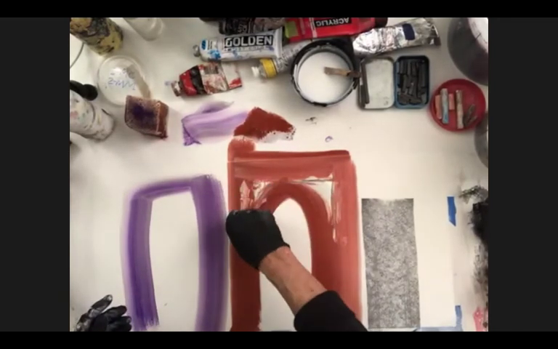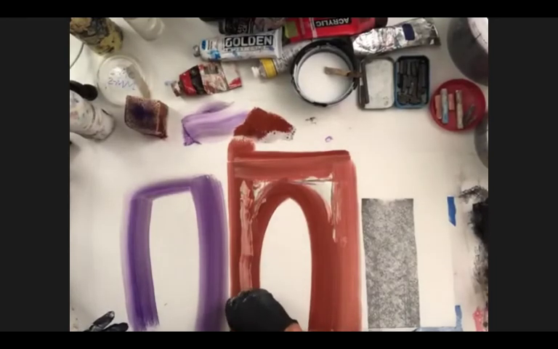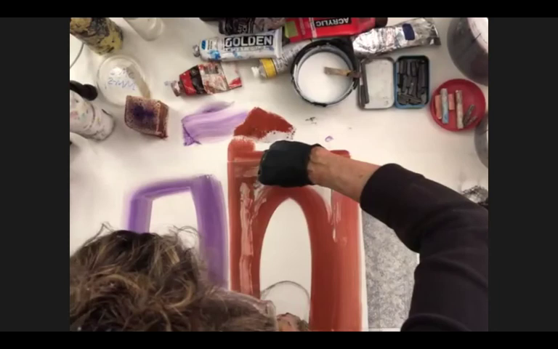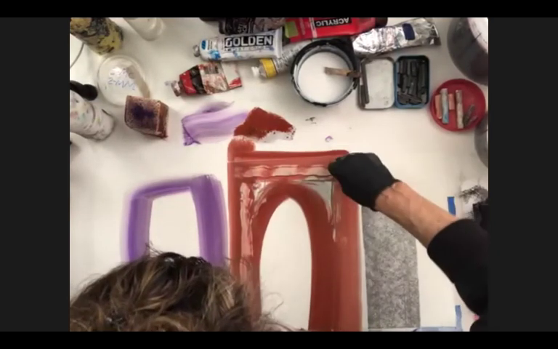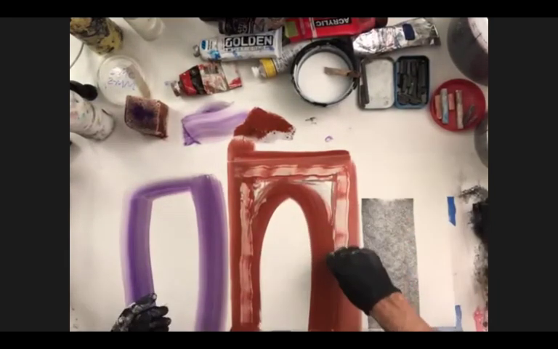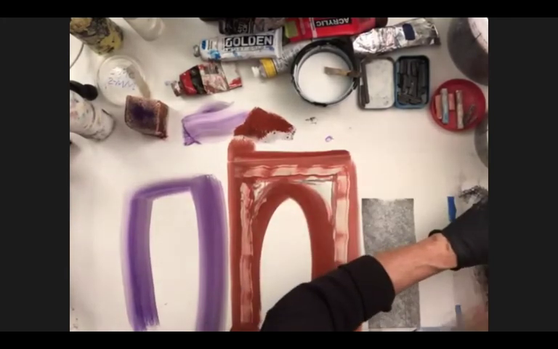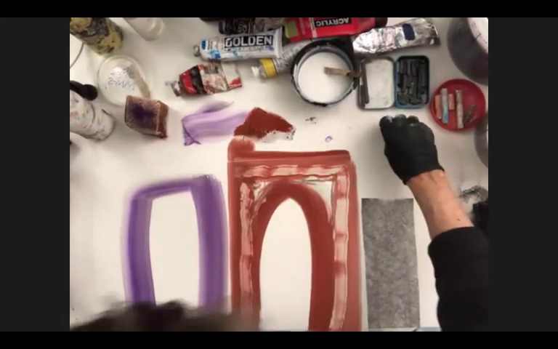So here you can see that the black of the graphite, this is a little harder graphite, is very, very subtle, but it's really acting as a scraper and pushing away the paint.